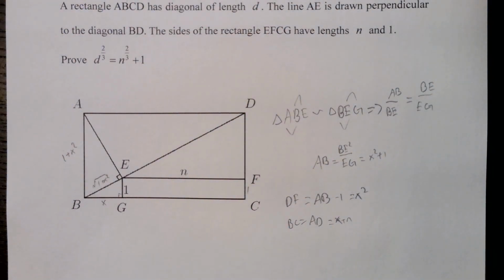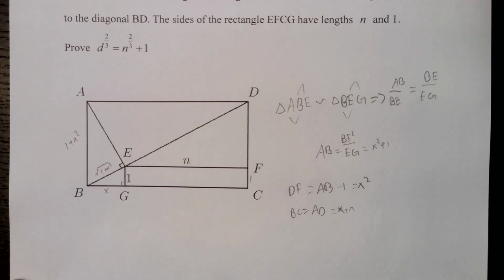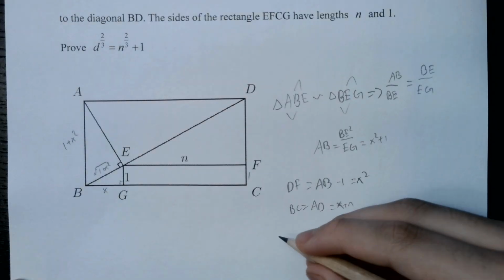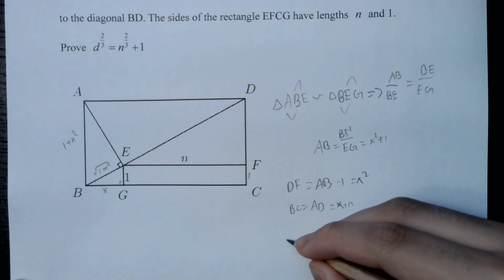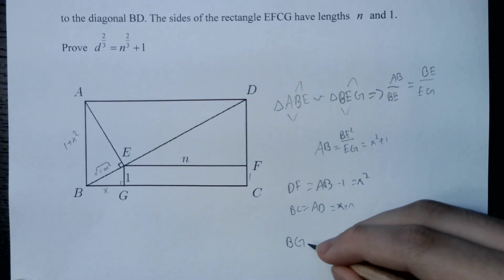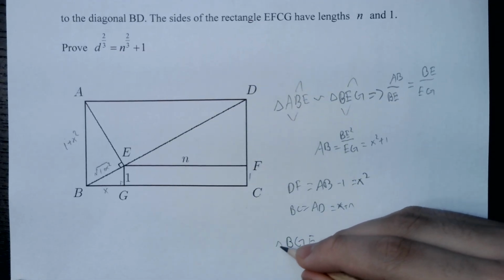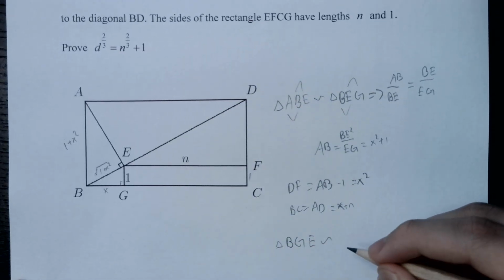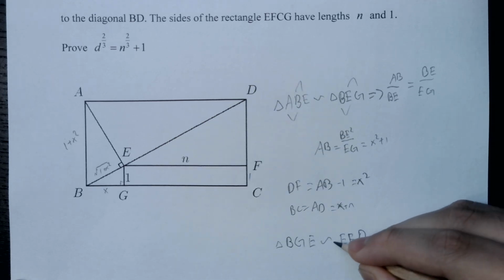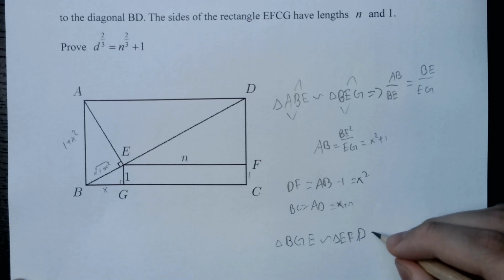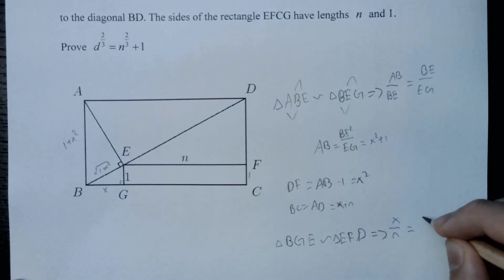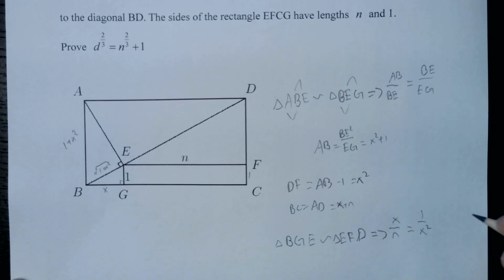Now that we have this, we can look at these two new similar triangles, BGE and EFD. So we have BGE, which is similar to EFD, and the ratio as well from before is x over n, equal to 1 over x squared.